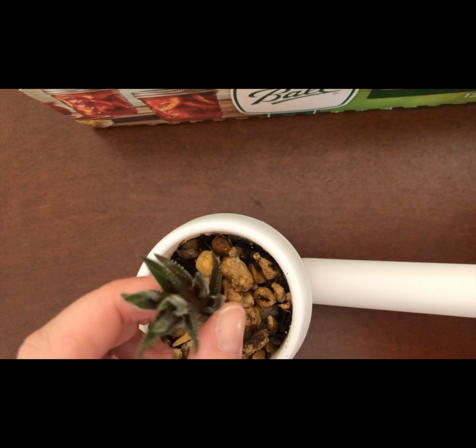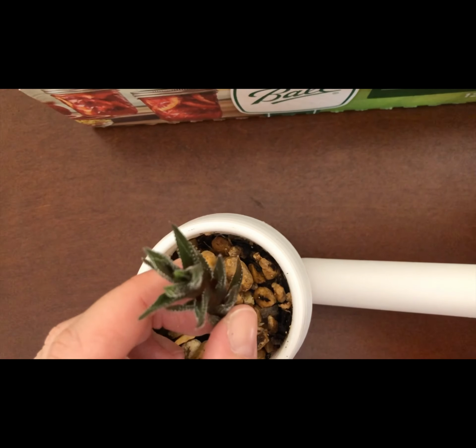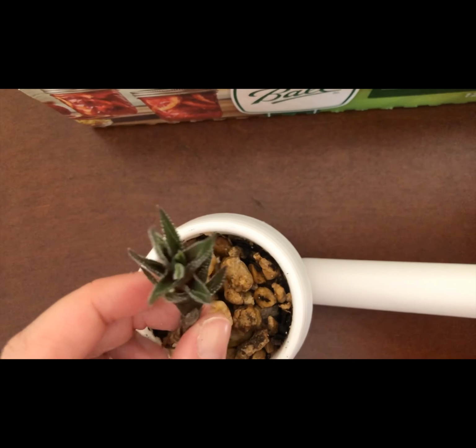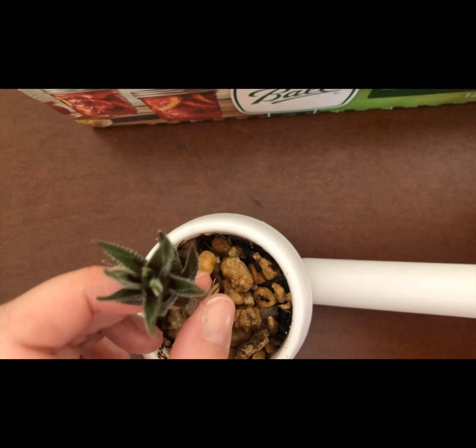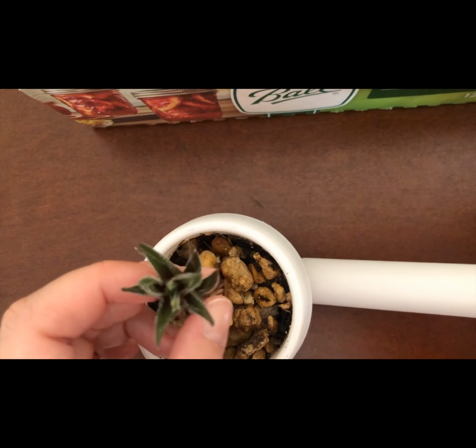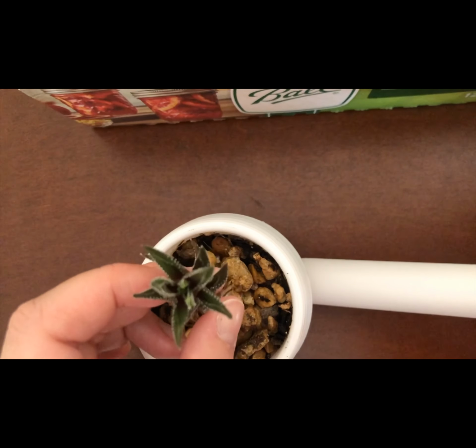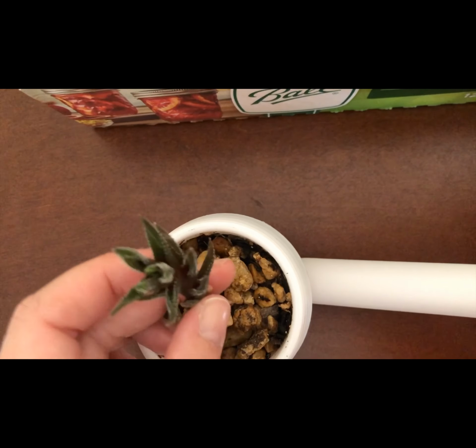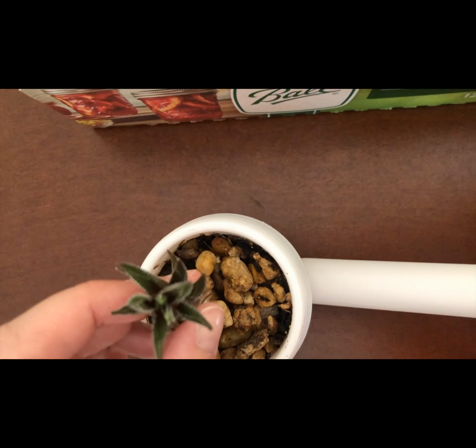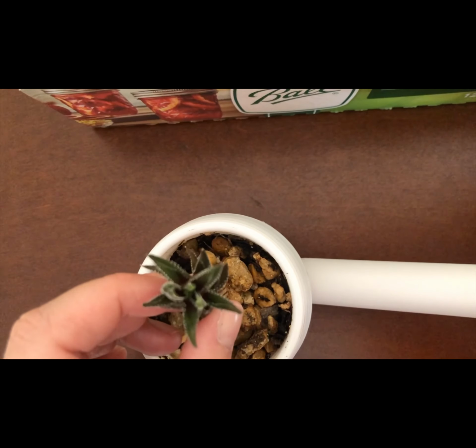So any part of the plant that's green, the cells within that part of the plant probably have a lot of chloroplast. Chloroplasts are also responsible, in addition to giving the plant its green color, for photosynthesis.